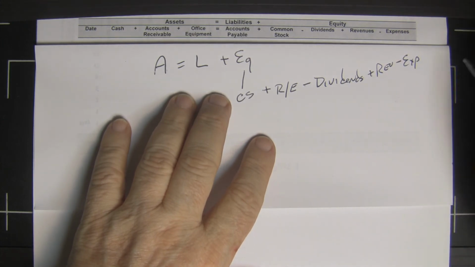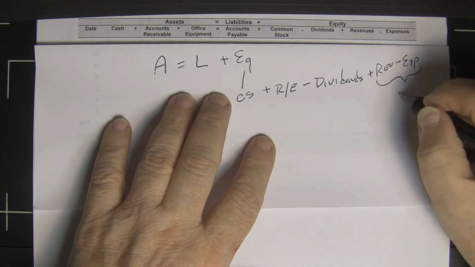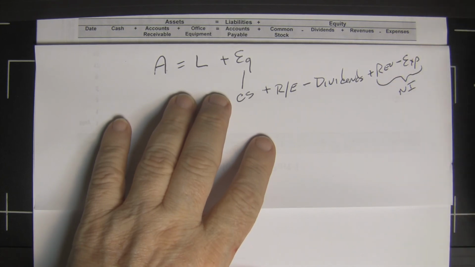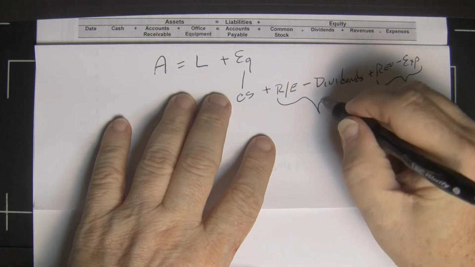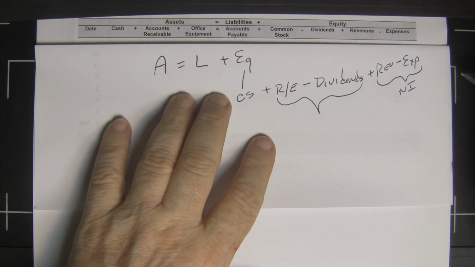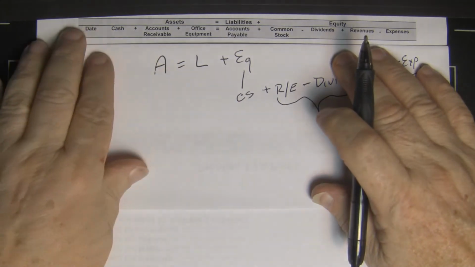Now, if you look at it, that's net income, revenue minus expense. Dividends are paid out of retained earnings. That's the law.